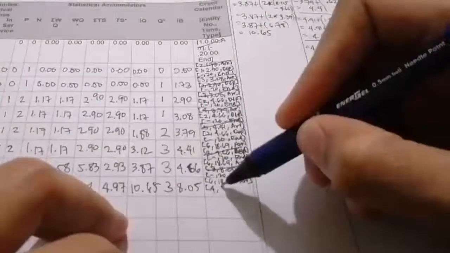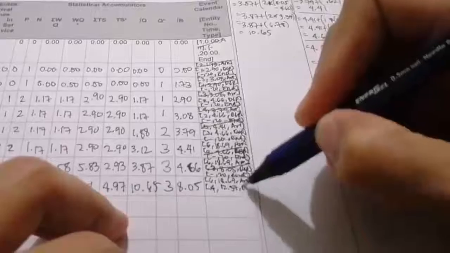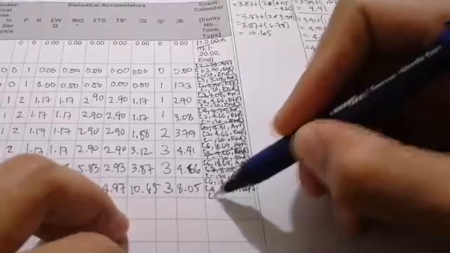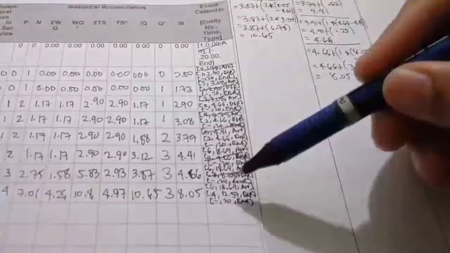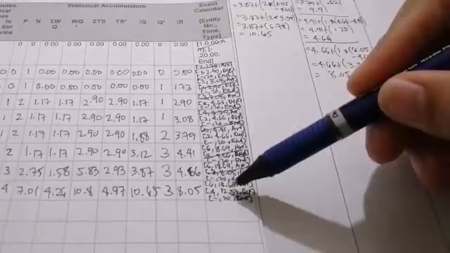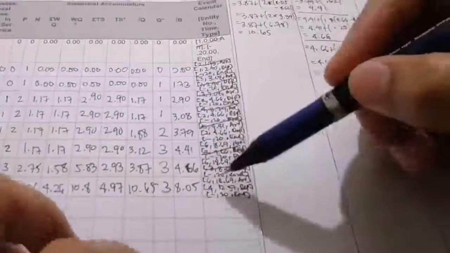And then, lagay na natin yung departure ni customer number 4 at 12.57 dep, and then yung end event natin. So, the times are 18.69, 12.57, and 20. So, mauuna si 12.57, which is the departure of customer number 4. So, let's just put it on the just finished event, 12.57 departure.